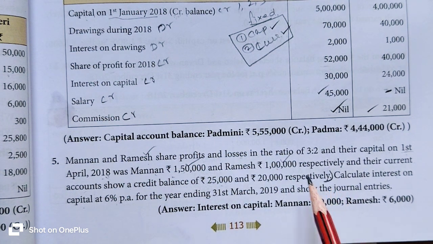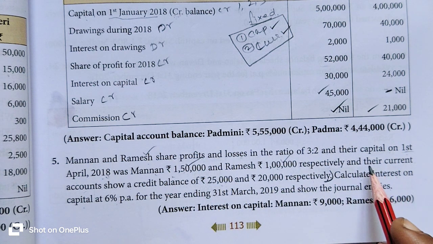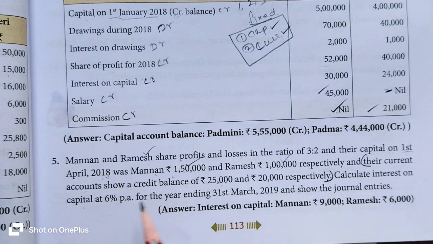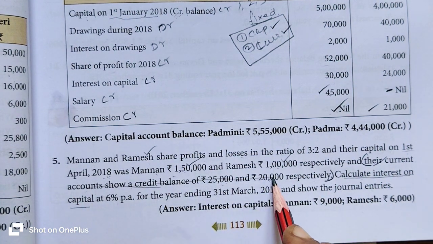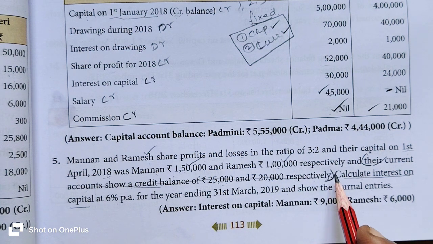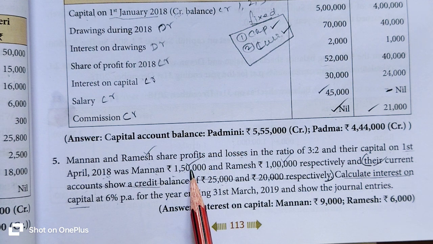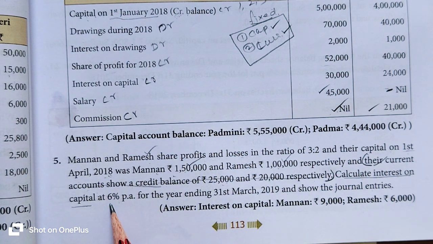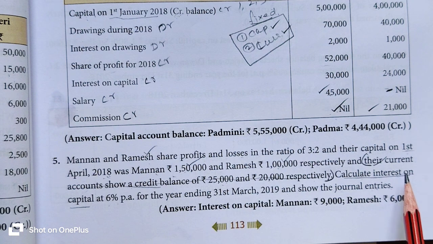We need not consider the current account for Mannan and Ramesh. Why? Because we are going to calculate interest on capital. So we need not consider the credit balances of the current accounts given as additional information regarding Mannan and Ramesh. For the calculation of interest on capital, we need only the amount of capital and the rate of interest. Are you clear? And also we are going to pass the journal entry for interest on capital.